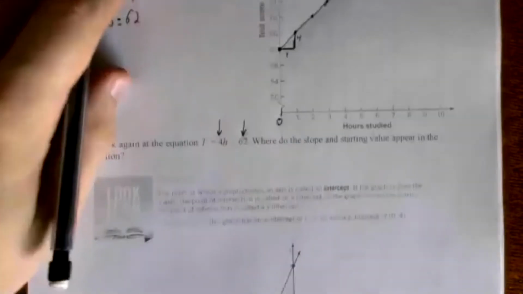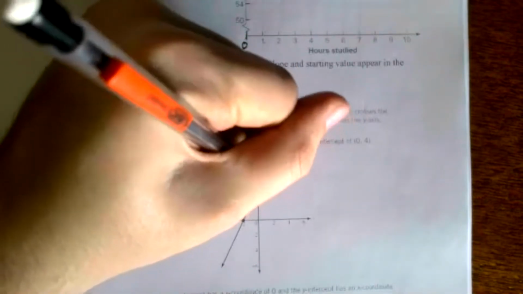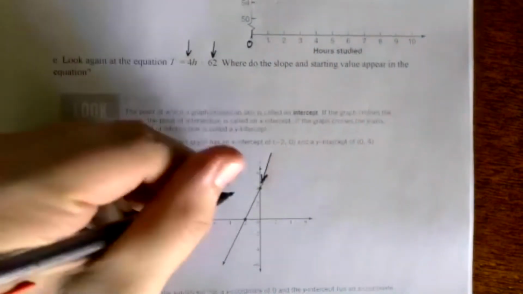So one of the special things that we have about these graphs is we have places called intercepts, and our intercepts are just where they cross the x and the y axes, right? So if I look at this example here, my y-intercept is just where it crosses the y-axis, and my x-intercept is where it crosses the x-axis.